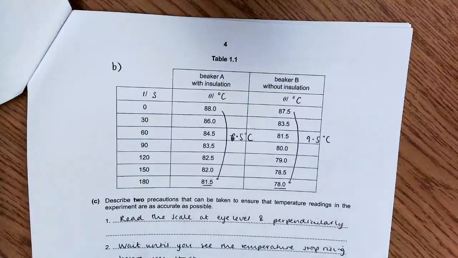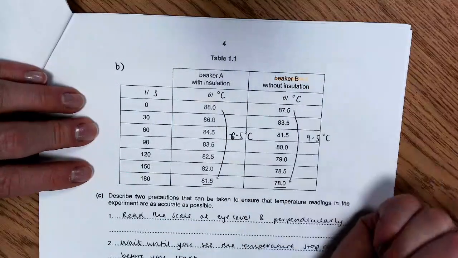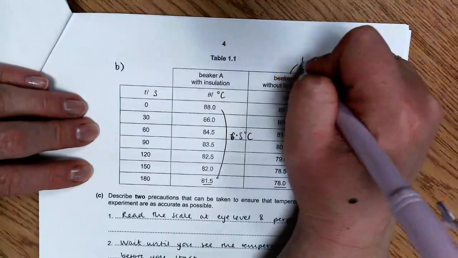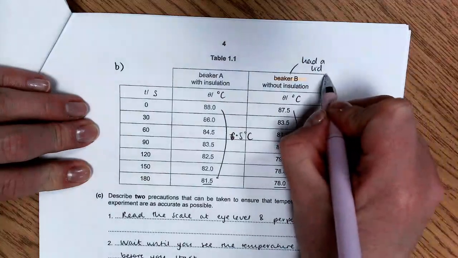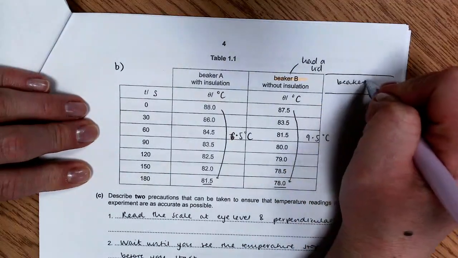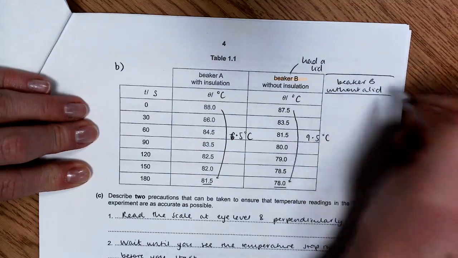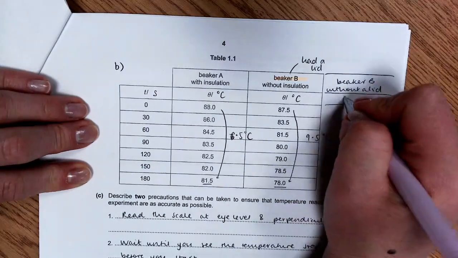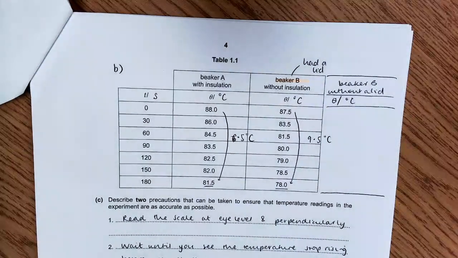And remember that what we've just said is that we want to look at how the lid affected the rate of cooling with beaker B. So this one had a lid. And what we've just suggested is that we test beaker B without a lid. And we check the rate of cooling. So we look at the temperature and we collect results.